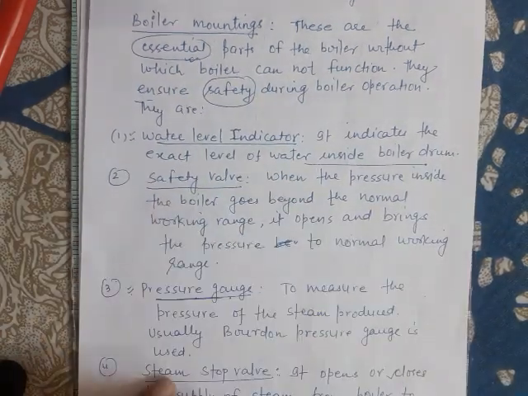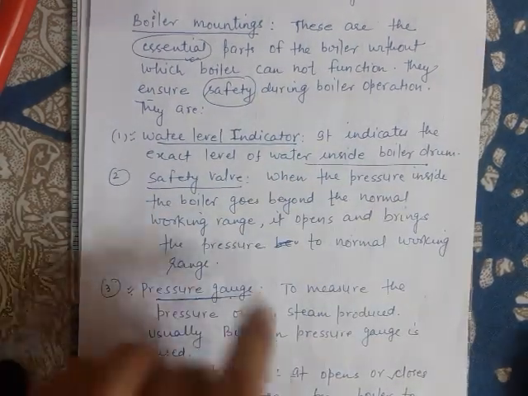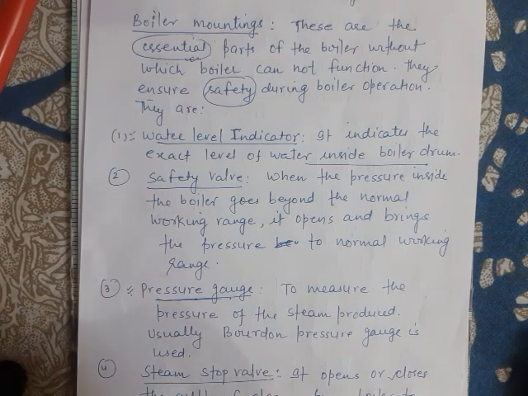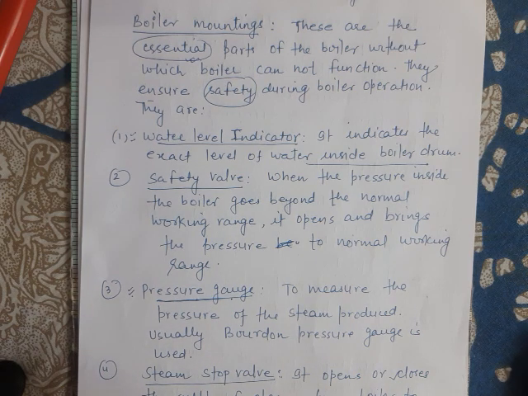Next is the safety valve. The safety valve is similar to the safety valve of your pressure cooker. Please observe. The safety valve of a boiler is similar to that of your pressure cooker. When the pressure inside the boiler goes beyond the normal working range, then the safety valve automatically opens and brings the pressure back to the normal working range. Please observe. The safety valve is the device which maintains the working pressure inside the boiler.